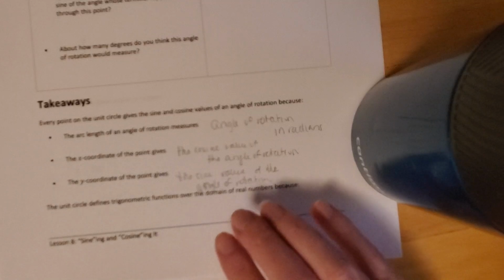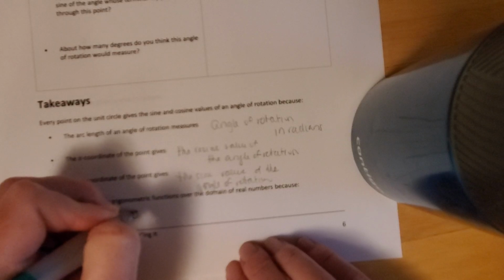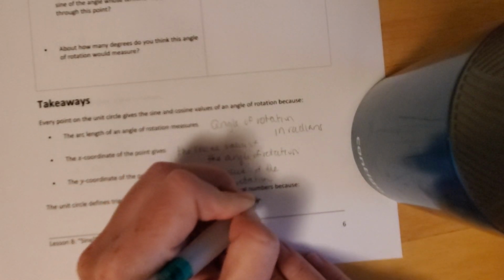And the unit circle defines trigonometric functions over the domain of all real numbers, because the real number line, with unit equal to the radius of the unit circle, can be wrapped. So basically we're wrapping the real number line around the circle. And that gives you the radian measure. So a radian is just how far it is on a number line.